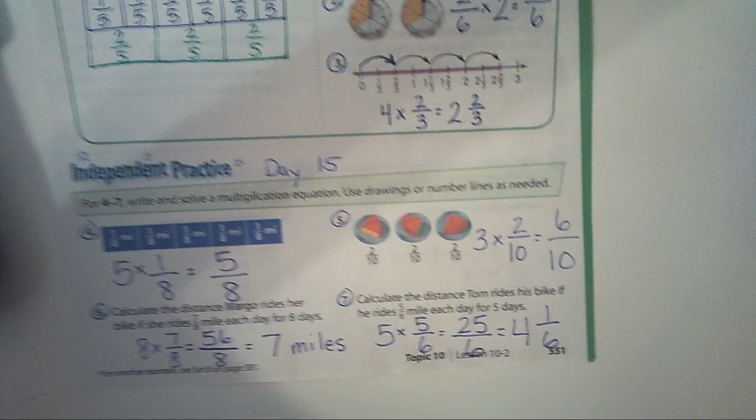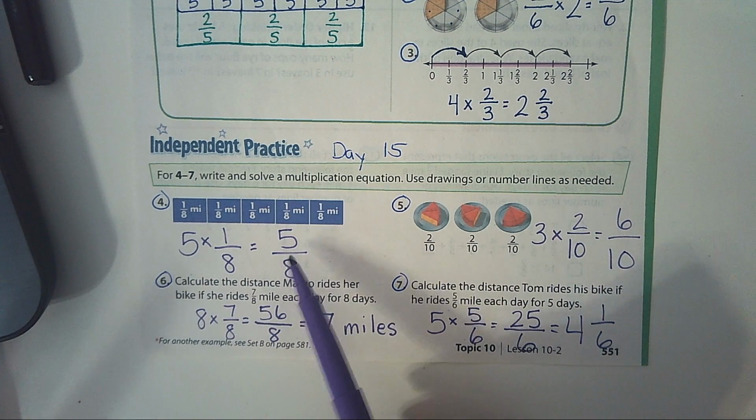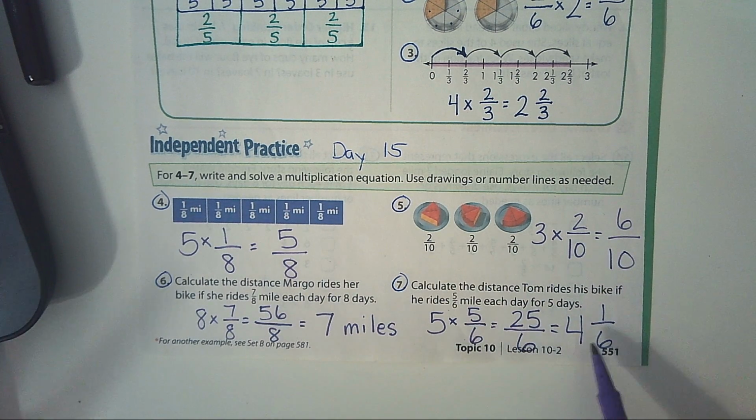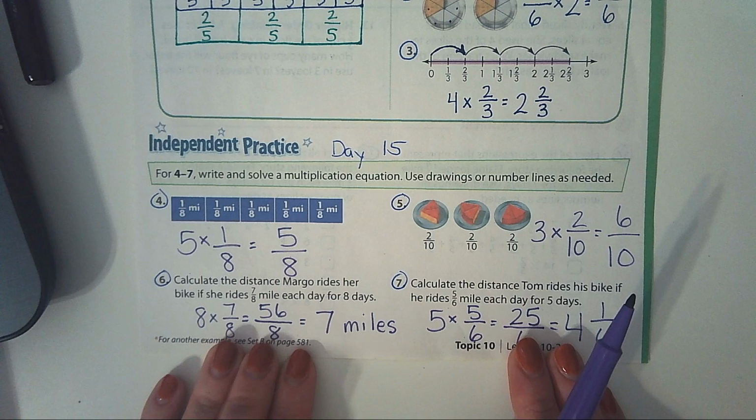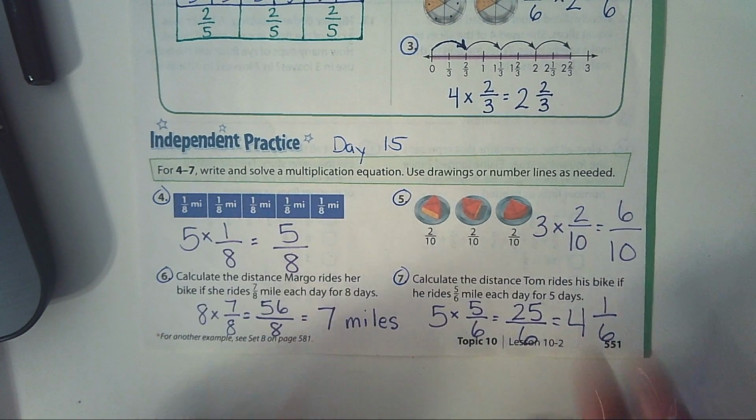So what I'm assuming you guys at home, you probably were able to get the fraction answer independently. But for these two, maybe you needed a little help turning it into a whole number or a mixed number. And that's okay because that's the more difficult and challenging part.